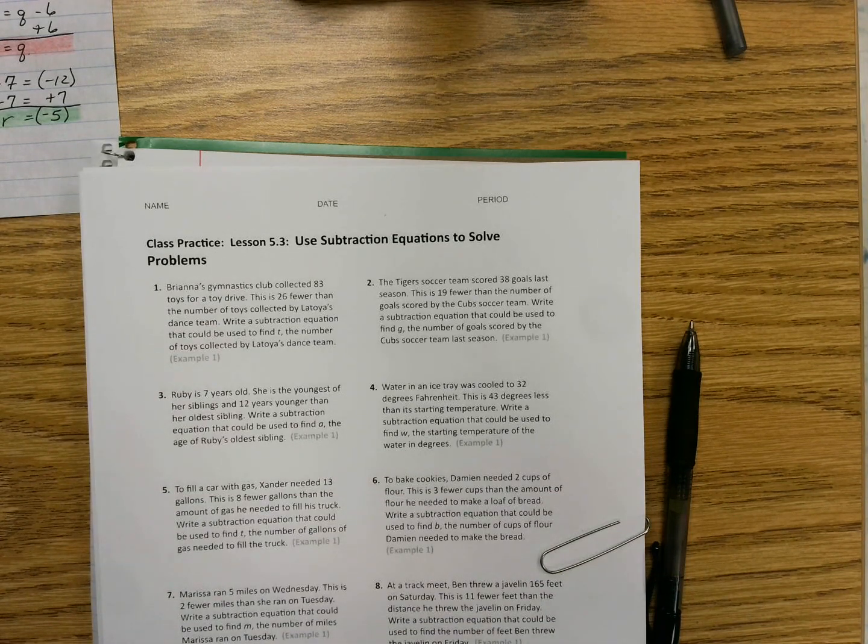Number 1, Brianna's Gymnastics Club collected 83 toys for a toy drive. This is 26 fewer than the number of toys collected by Latonya's dance team. Write a subtraction equation. It can be used to find T, the number of toys collected by Latonya's dance team.